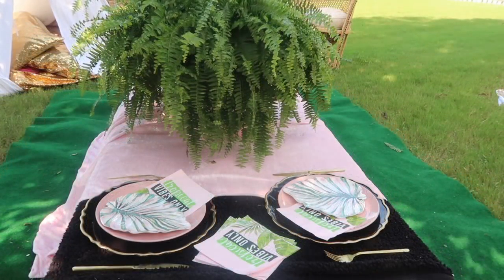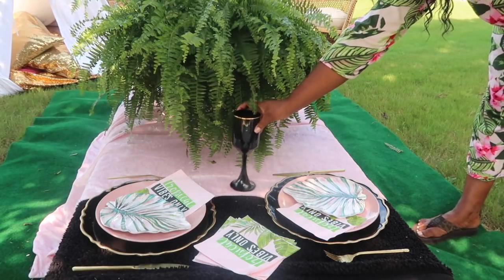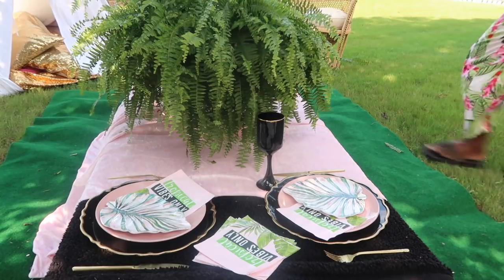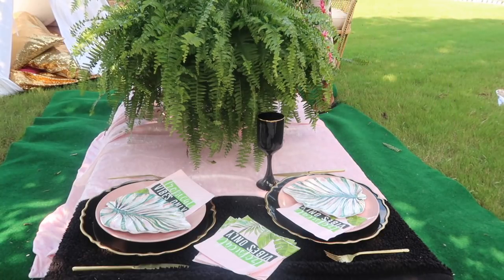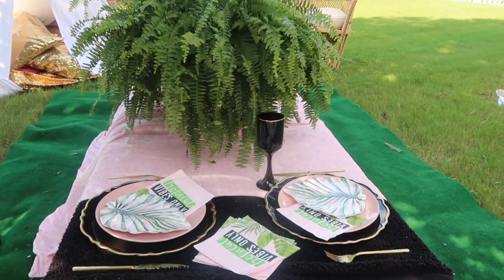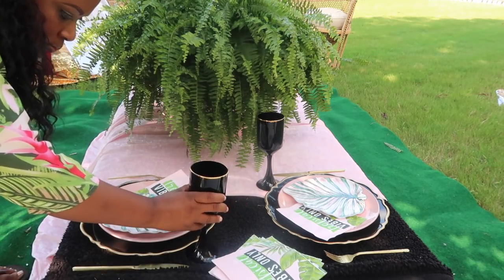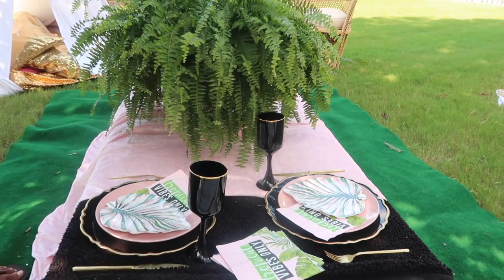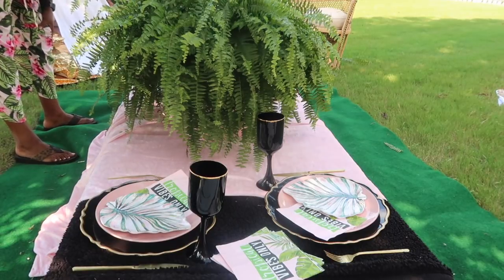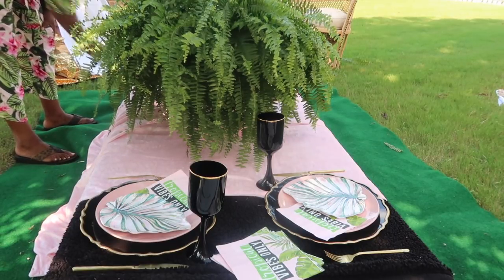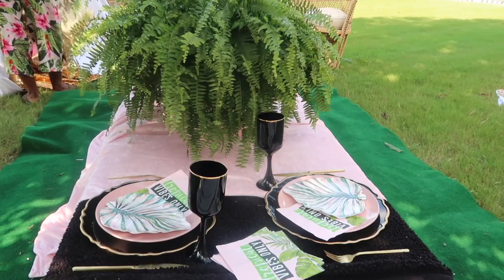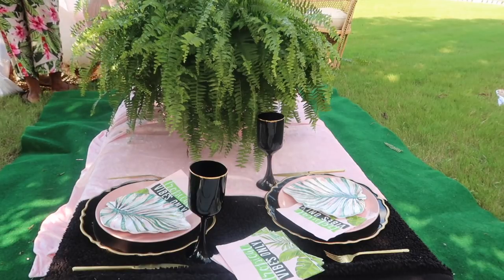So once I got all of those things in place, I decided I wanted to incorporate the napkins inside of the plate, and then I added some nice black and gold goblets. These are by Fitz and Floyd, and I got these on clearance at Home Goods. I think I got them for like $8 for a set of 4, and if you know anything about Fitz and Floyd, you know that they were a lot more. So that was definitely a score for me.